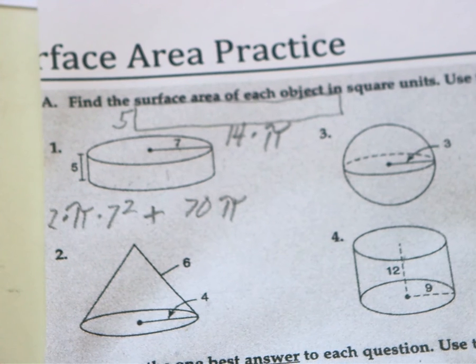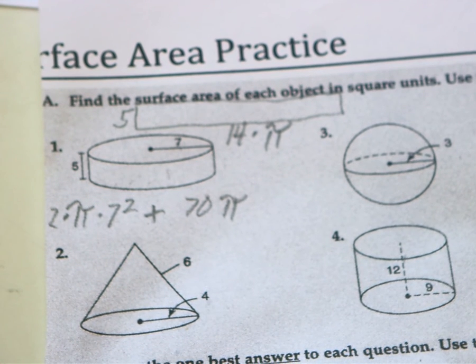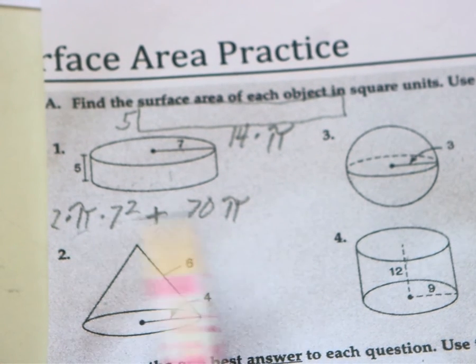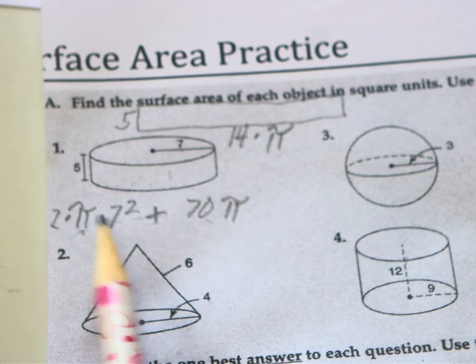Okay, put those in your calculator. I didn't actually do this one. Put them in your calculator to figure it out. You can use 3.14 for pi.